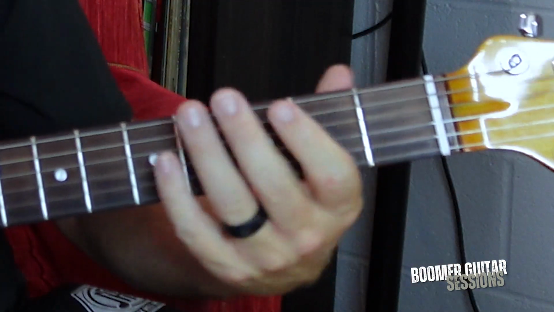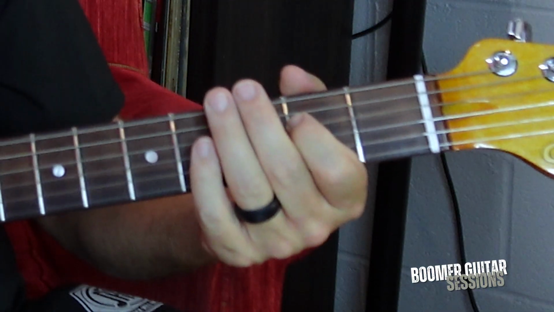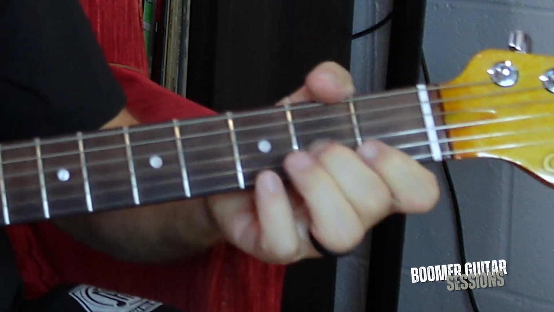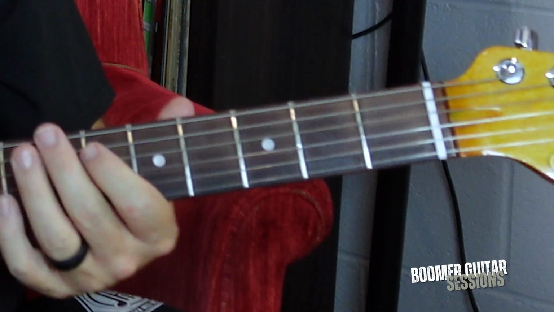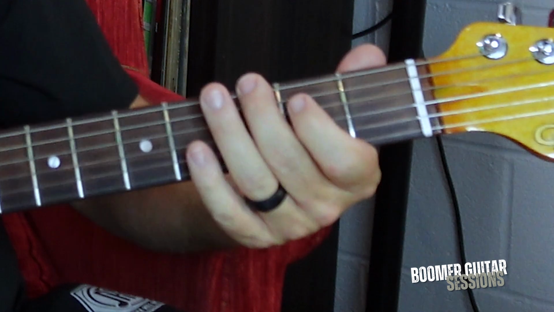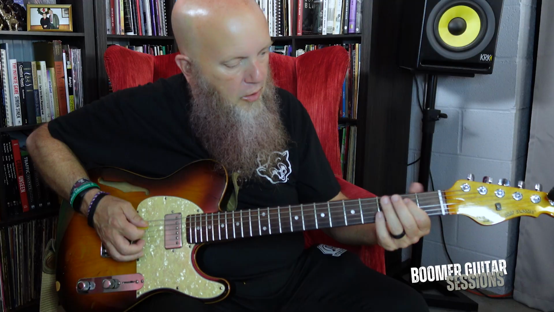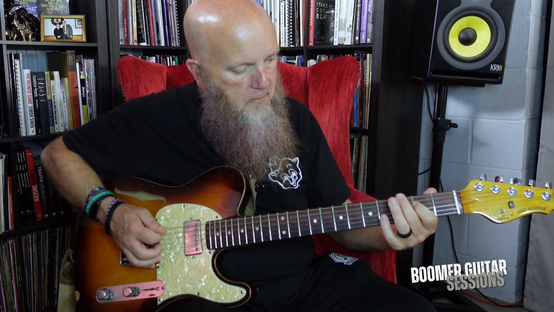I also want to include in my variations that A sharp or B flat. These are all just ideas, so that little variation, which is like an ending kind, measure 4 kind of thing.